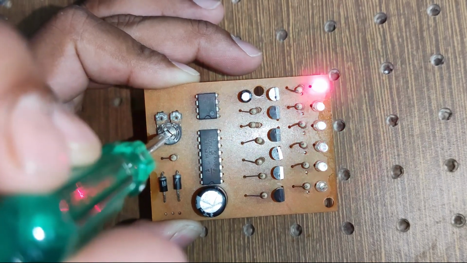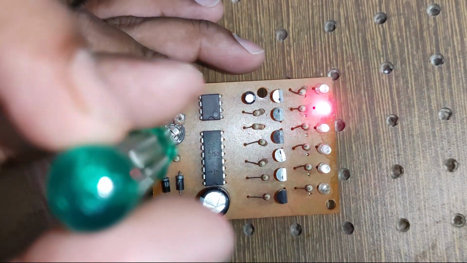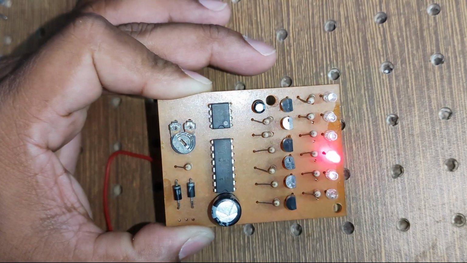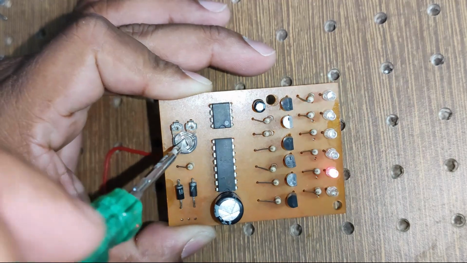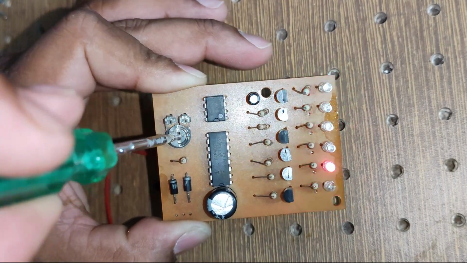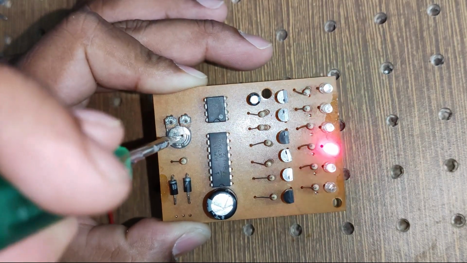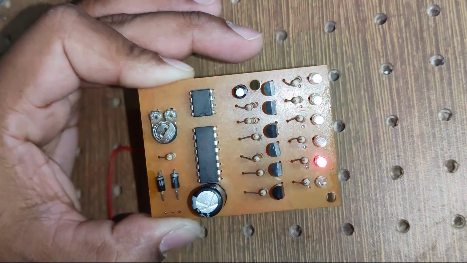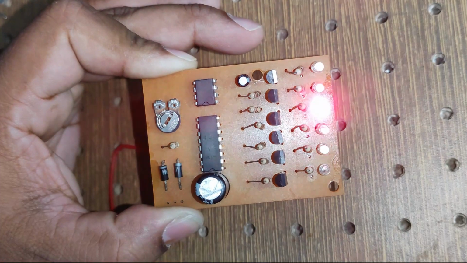See, I have decreased the frequency, and the running LED also slows down. If I increase this frequency, the output of the 555 increases, and so on. For each channel you can connect about 50 LEDs.